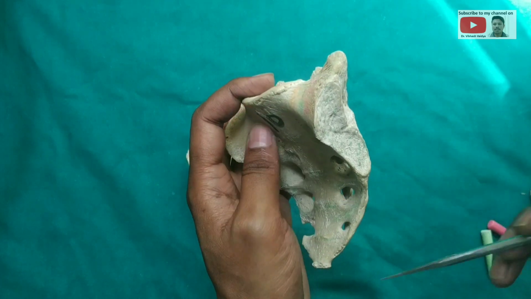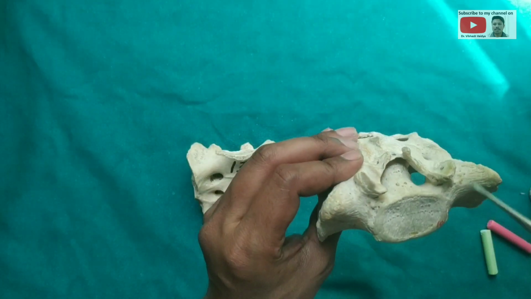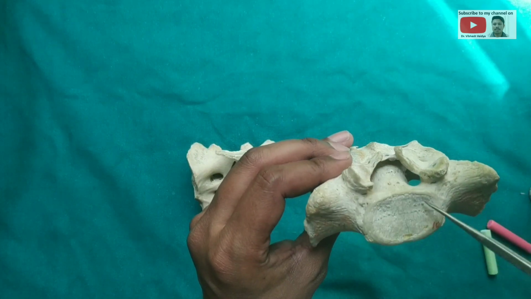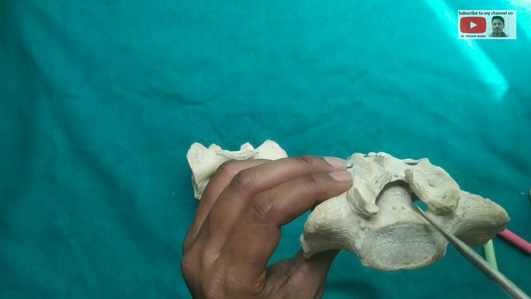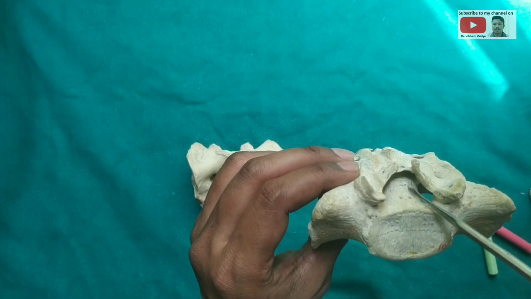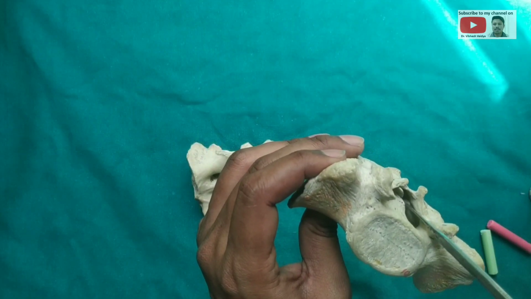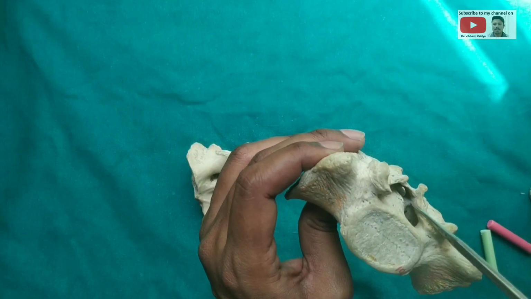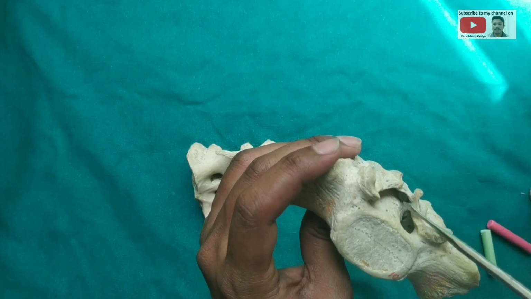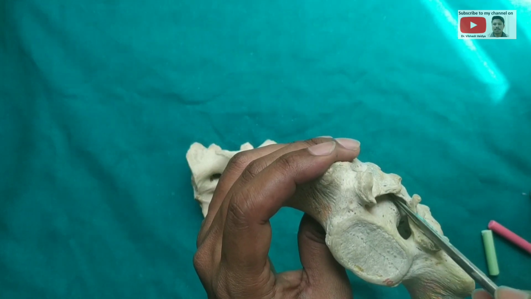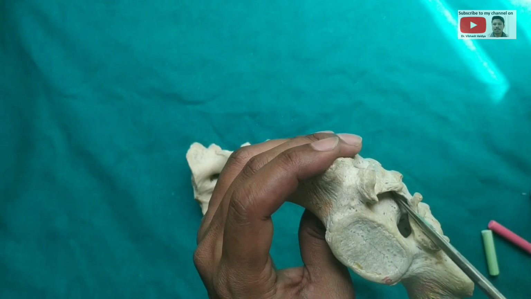Now the sacral canal. So student, you can appreciate here this is the sacral canal which is present posterior to the body of the first sacral vertebra, and this sacral canal is formed by the sacral vertebral foramina, and it is triangular on a cross section. The upper end of the canal appears oblique, but actually it is directed upward in the anatomical position.